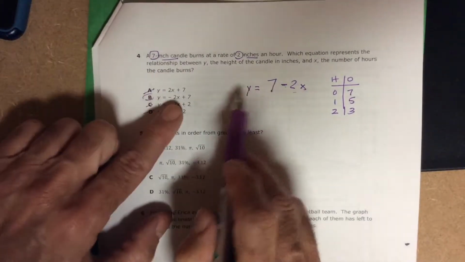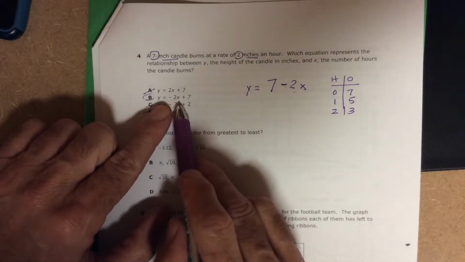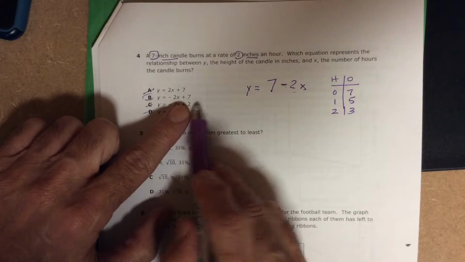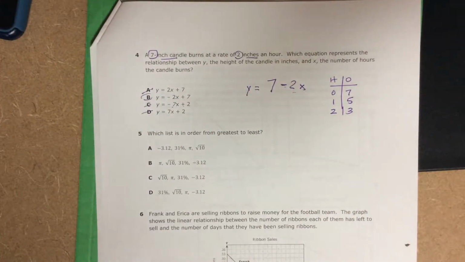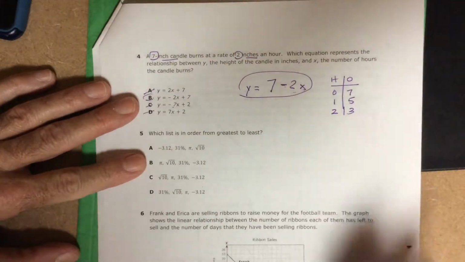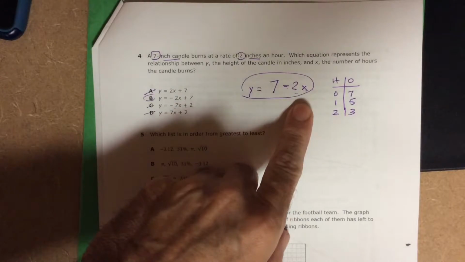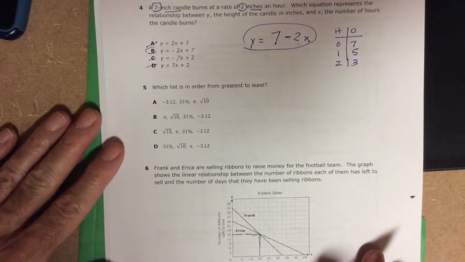Yeah, and see where this is tricky? It has the unit rate first, down to an hour, and then it has a 7 second. Instead of starting with 7, you're starting with the x. So I can see how you could get confused. Hopefully this makes sense to you. Started with 7 and burned 2 an hour. With a table, you can always make out a table and then do stat edit.